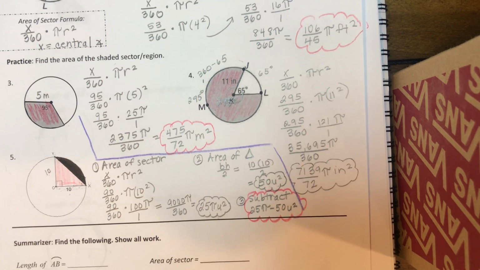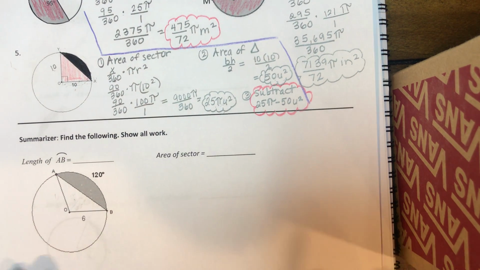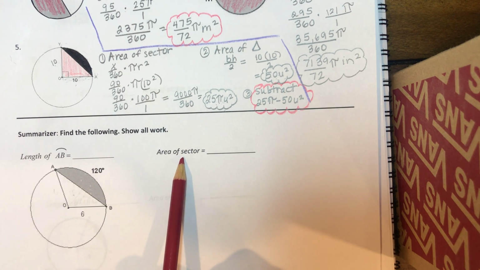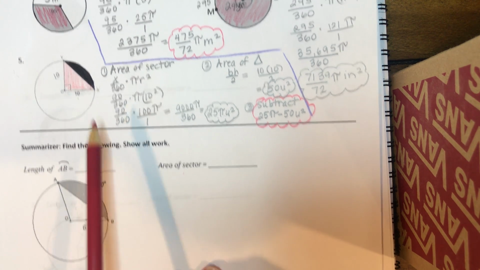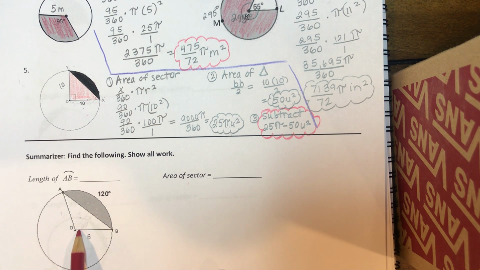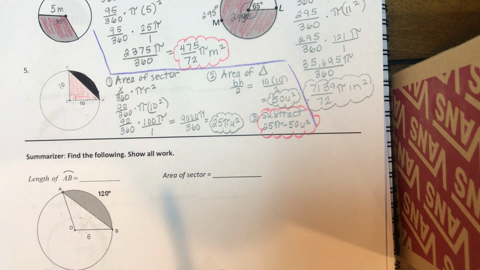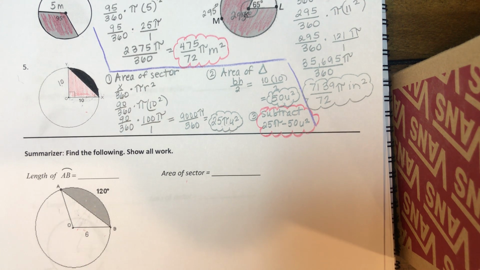Okay, all right, last one. All right, so we're not going to do arc length right now. We're just going to do the area of a sector here. All right, now let's take a look. This is very similar to number 5 above. However, this one is not a right triangle. So when it's not a right triangle, it becomes a teensy bit little more difficult. All right, so make sure you're paying attention when we're doing this problem because you will have some like this for your homework.